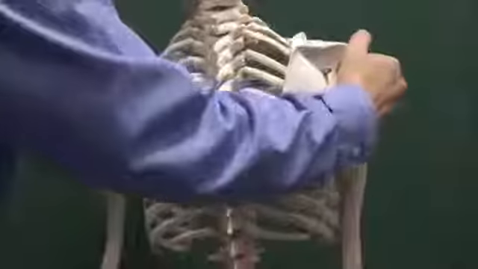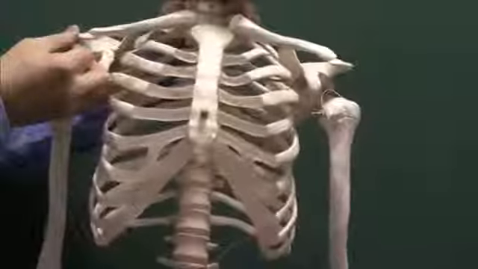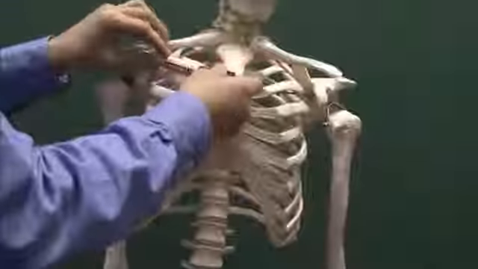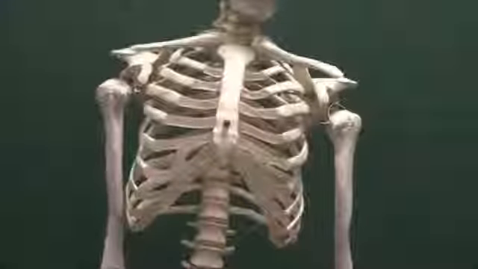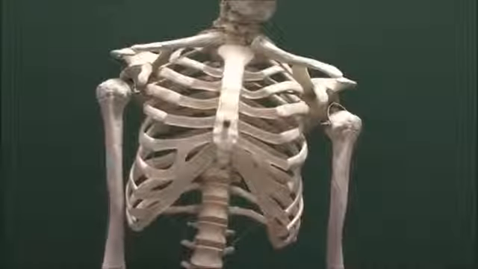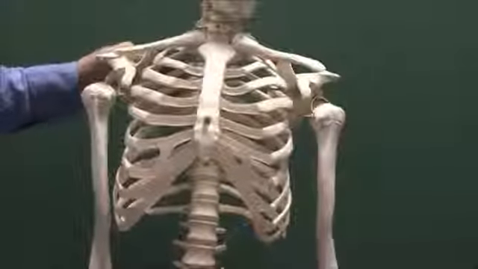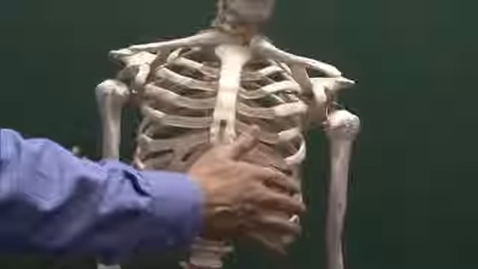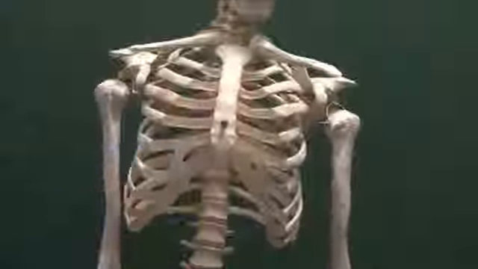The bones are facilitating movement, of course, because the intercostal muscles lie between the ribs. And as well as that, the bones are protecting the delicate organs underneath, such as the heart and the lungs. So the thoracic cage completely surrounding the heart and the lungs, facilitating movement of the chest wall and protecting the underlying structures.